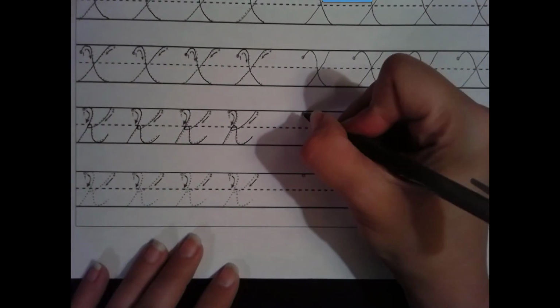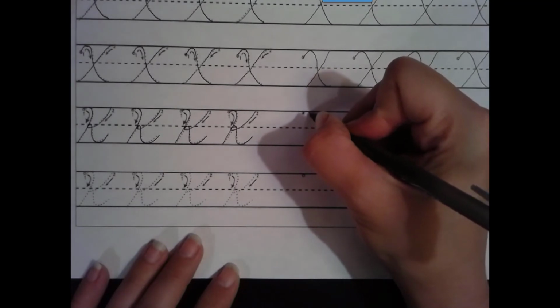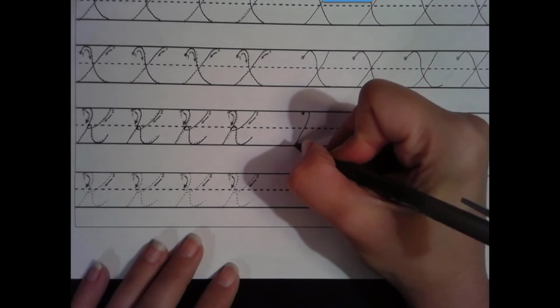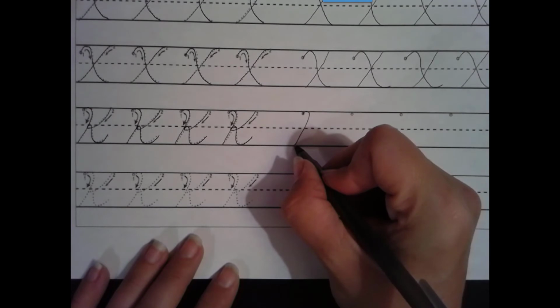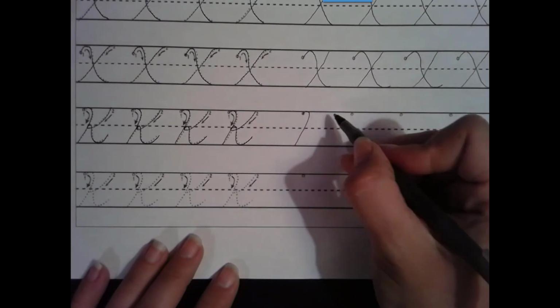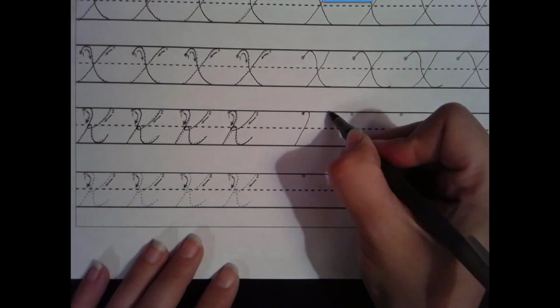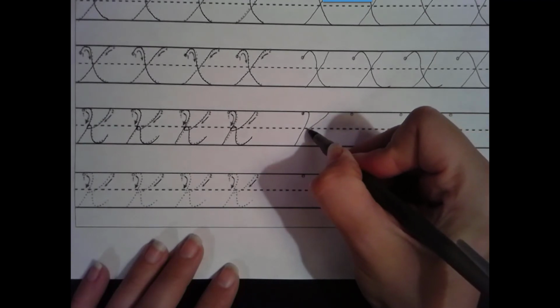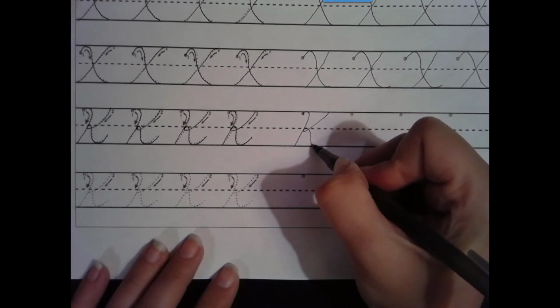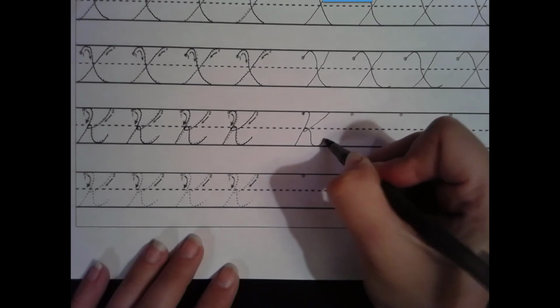So our starting dot here, curve up to the top, and we go down to the bottom at kind of an angle, a slant. And we're going to start somewhere over here, curve down to the line to about where the dotted line is, make a loop, touch that line, then come down, curve, and make your tail.